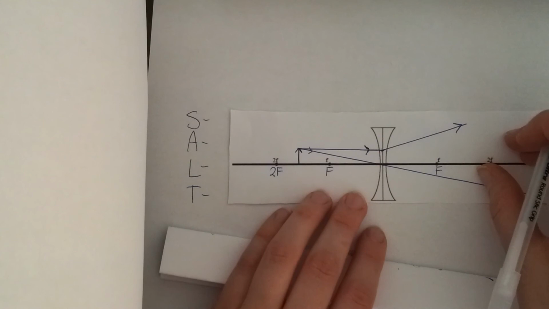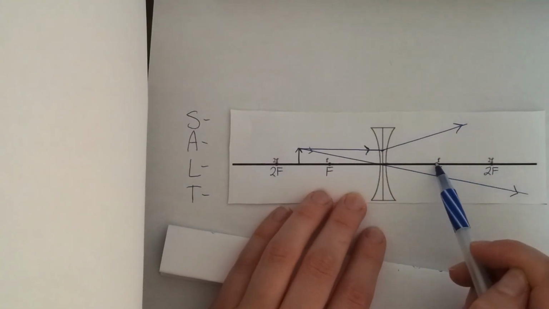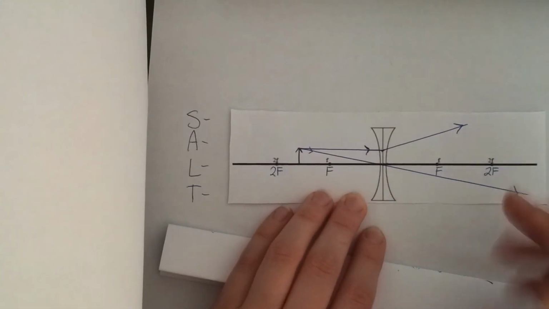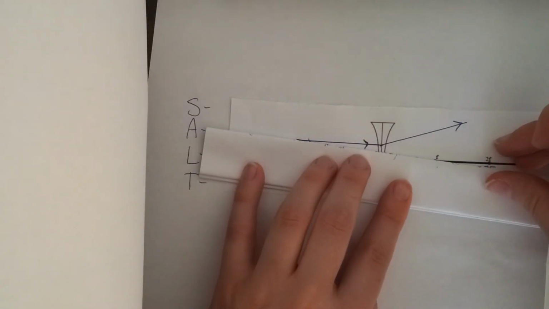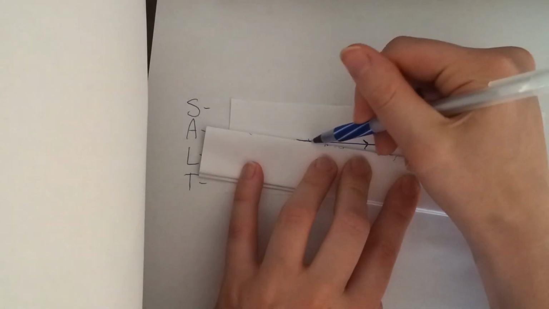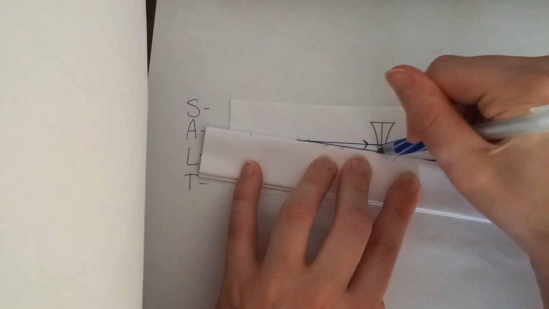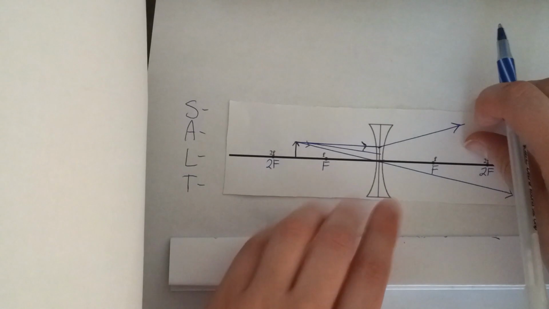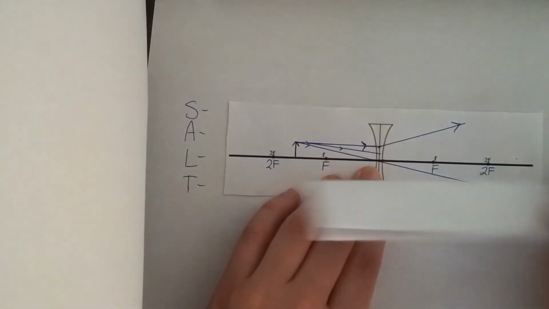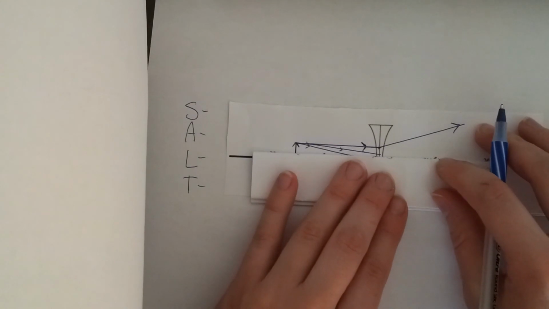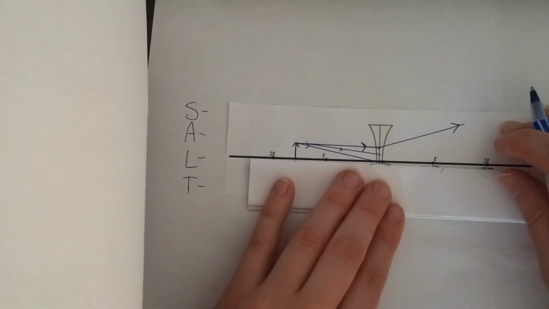Our next line is going to be going to this focus over here on the opposite end of the lens. So I'll line up my ruler with the top of the object to the focus and draw this ray and stop halfway through the lens. And then this light ray will refract parallel to the principal axis.